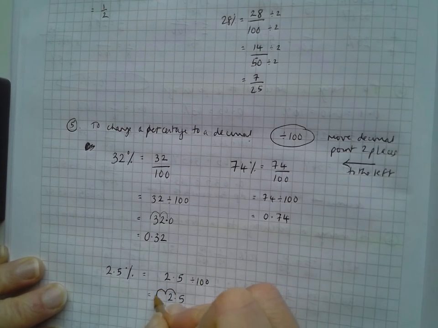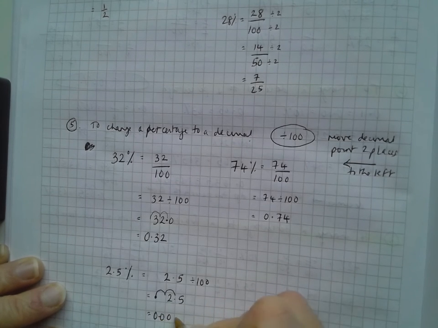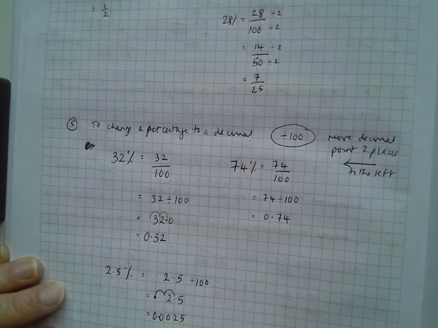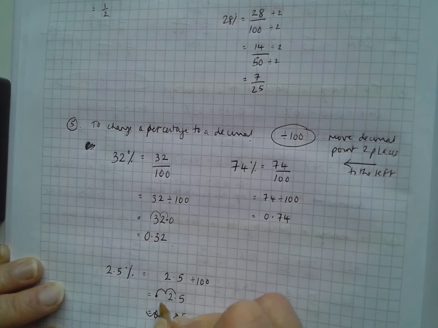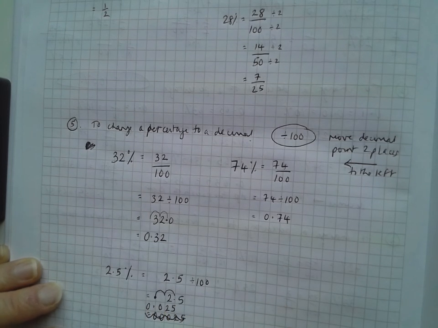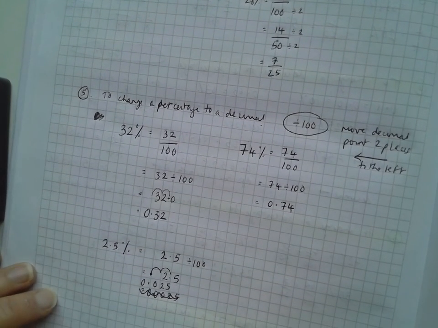We've got to put a 0 in there, don't we? No, I did too many zeros there, didn't I? I'm going to put a 0 in there, so it's going to be 0.025. So 2.5% as a decimal is 0.025. I hope that helps.